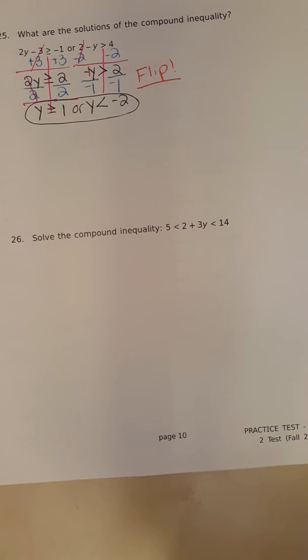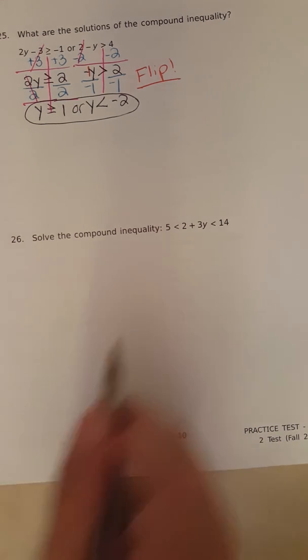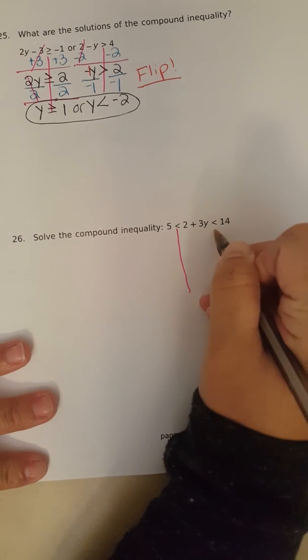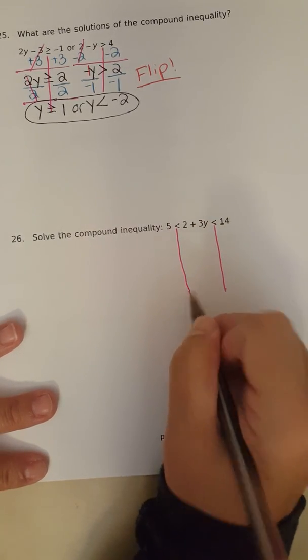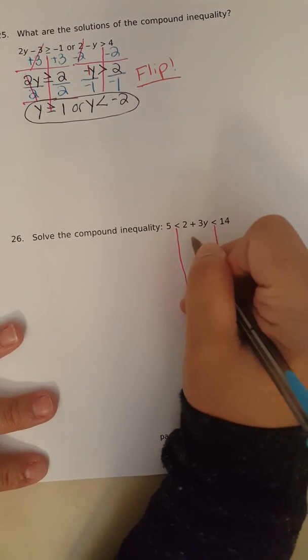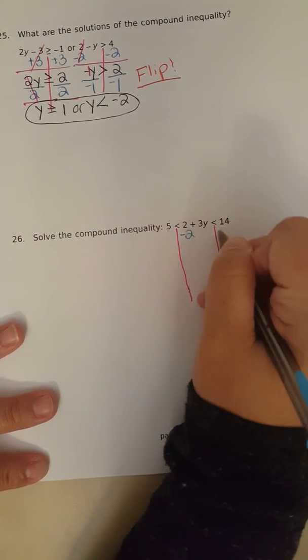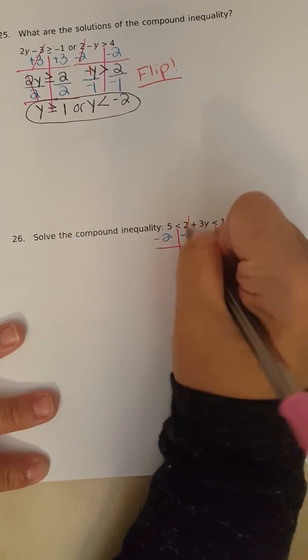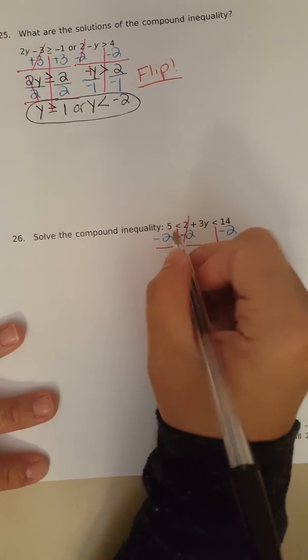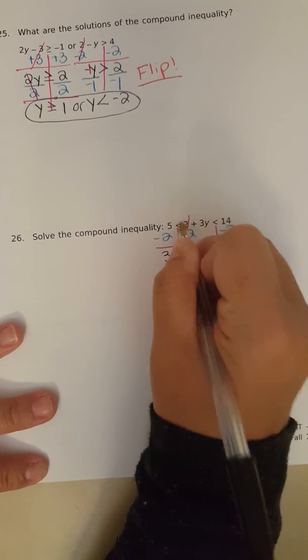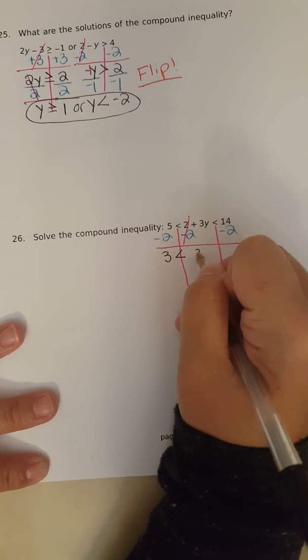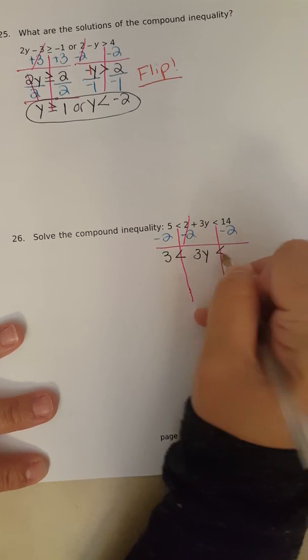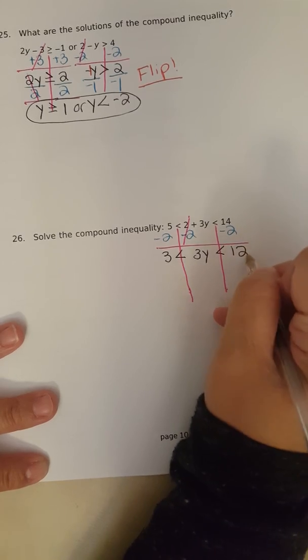All right, number 26, we have a compound inequality. And if you look at it, this is an AND problem because it's all written as one big inequality. So remember, whatever we do to one part, we're going to have to do to the other. So we're going to start with looking at the middle. We have this positive 2. I have to subtract 2 from every part of this inequality. So in the middle, 2 minus 2 is 0. On the left, 5 minus 2 is 3. So I'm bringing down my less than, bringing down my 3y. Again, bringing down less than. 14 minus 2 is 12.